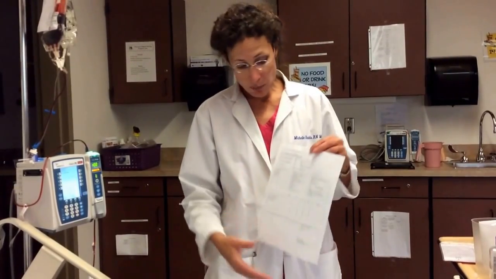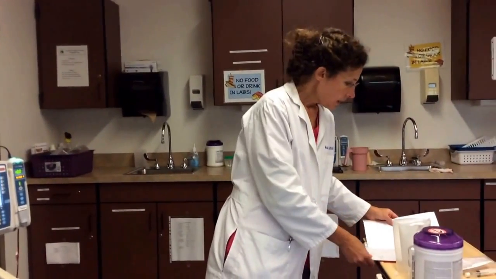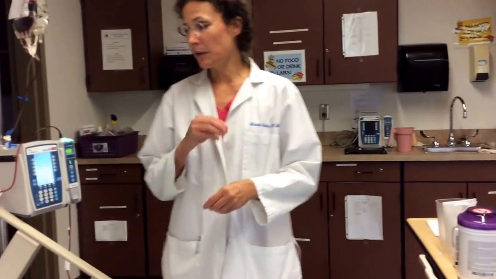In a pediatric population, or in some adults, when you're unable to initiate an IV larger, a 22 would be just fine, even a 24 in a pediatric patient as necessary.